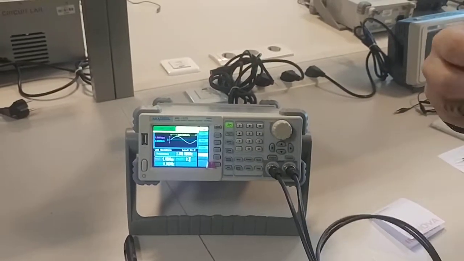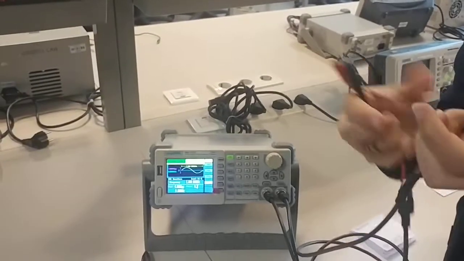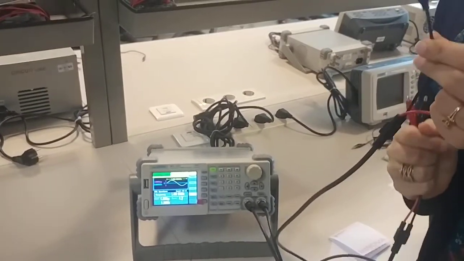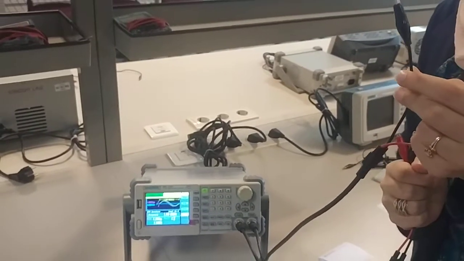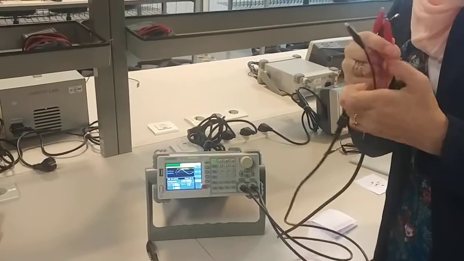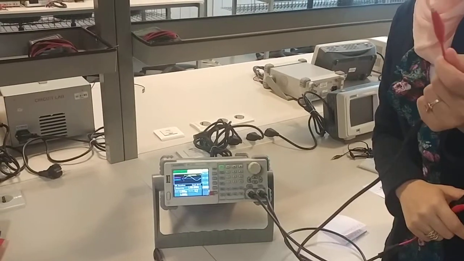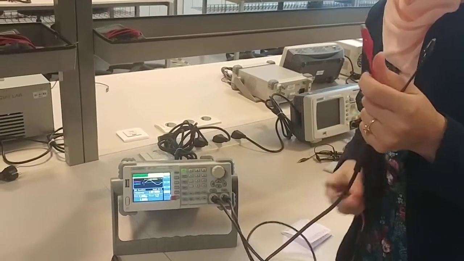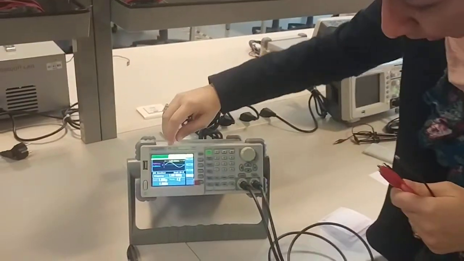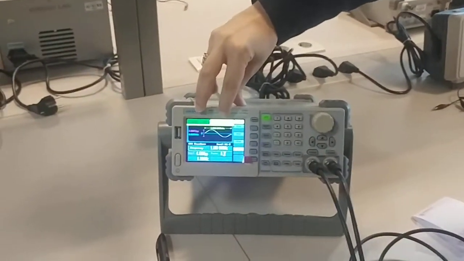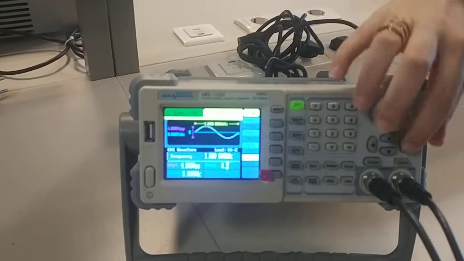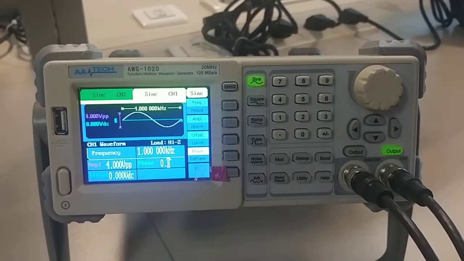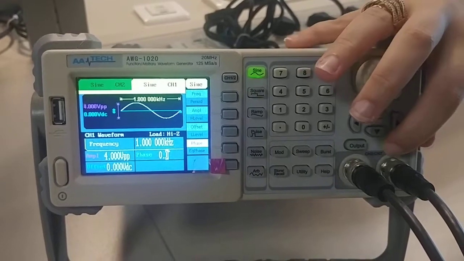Channel 1 and channel 2 have those two knobs. This one is your ground, and it's connected to your DC ground in your circuit. And that one is your signal, your sine signal in our case. If you're changing channel 1, then you should push the output of channel 1 when you want your signal to go out.